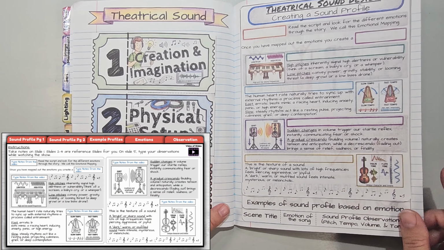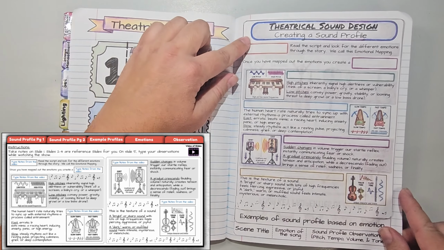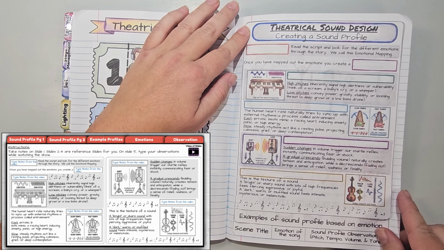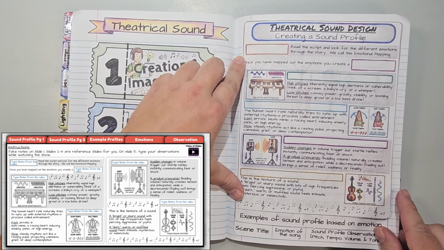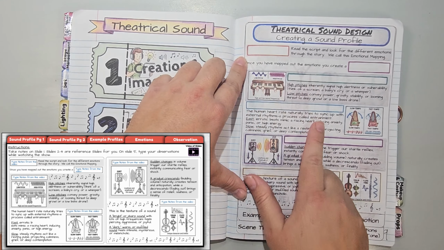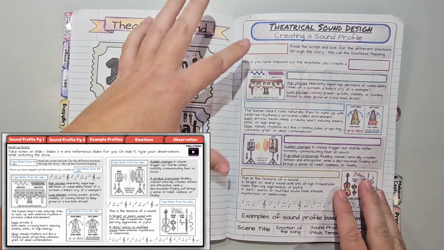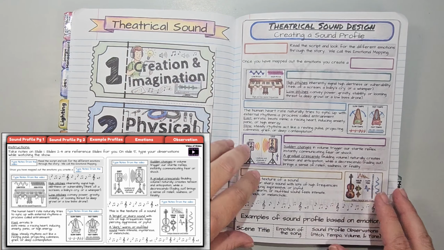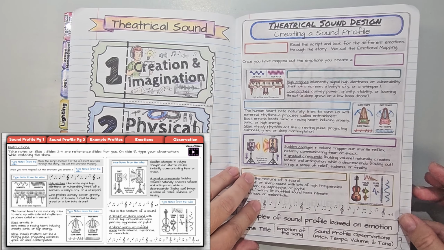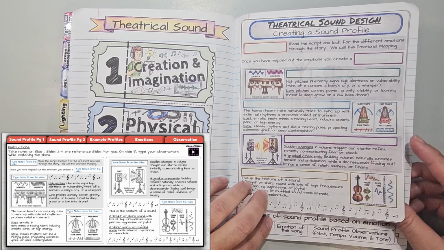And then day 2, we get into theatrical sound design, creating a sound profile. I talk about reading the script, then mapping out the emotions of the show. And we go into pitch and tempo and all of these different things that go into creating a sound profile.